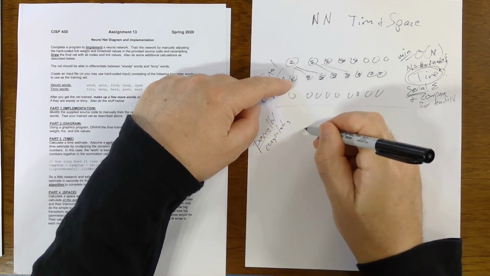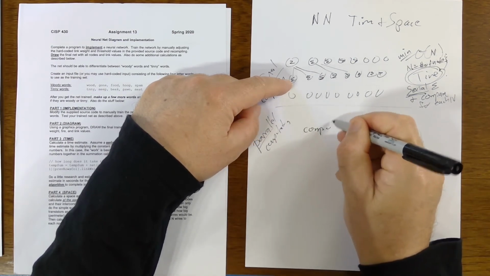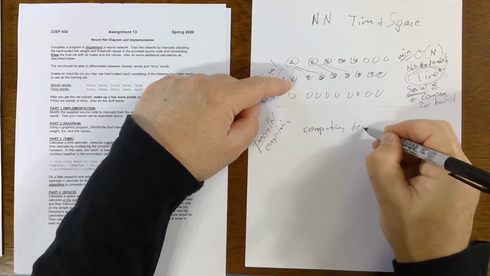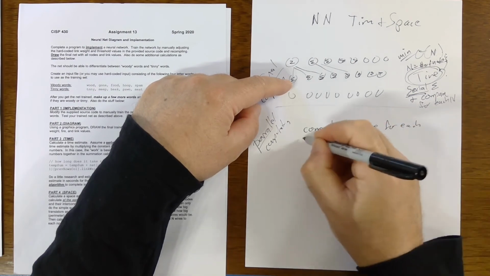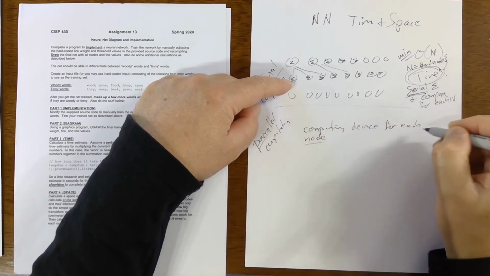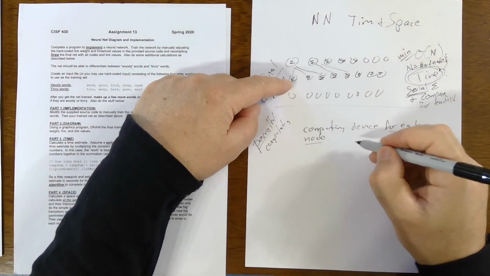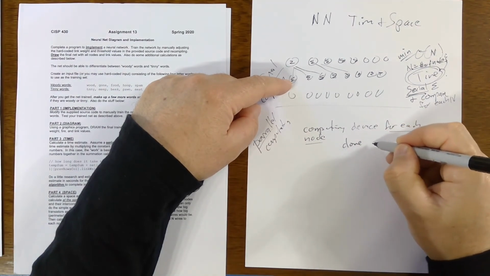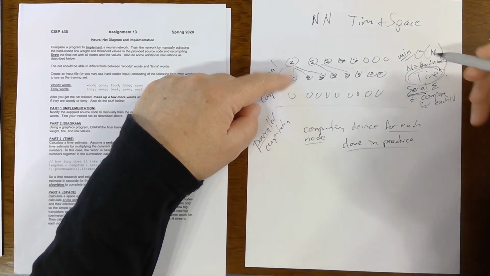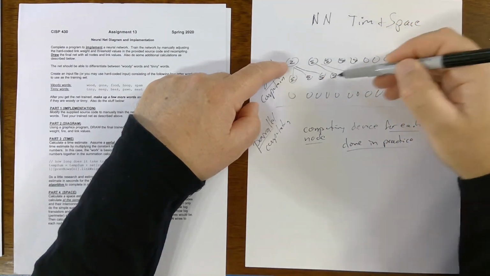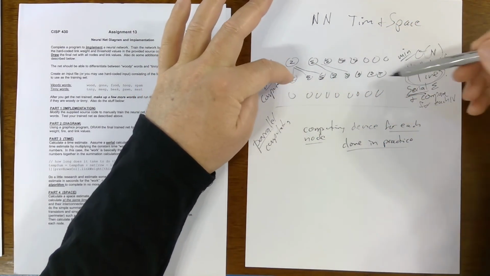So basically, you'd have a computing device for each node, and that's what's done in practice, because you don't want to wait for each one of these calculations to happen. You want them all to be going at the same time.